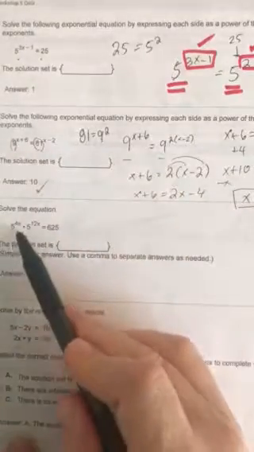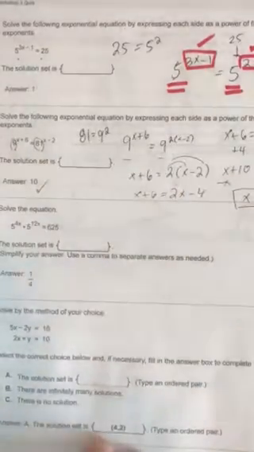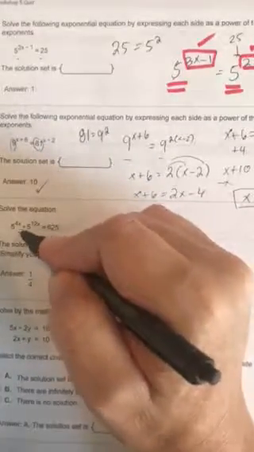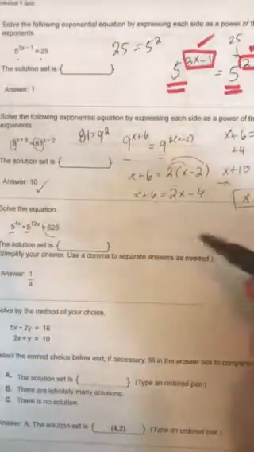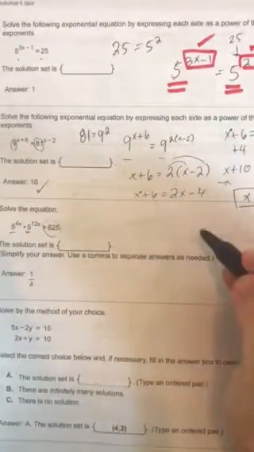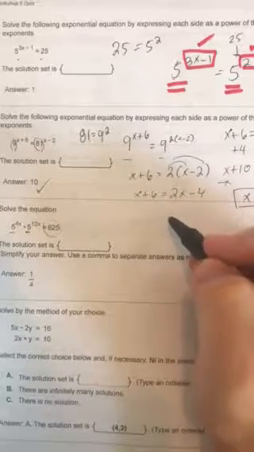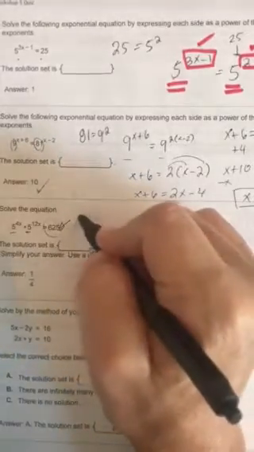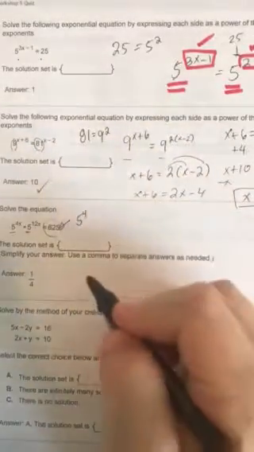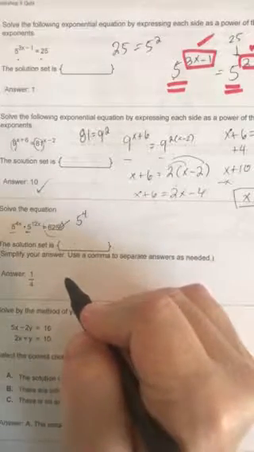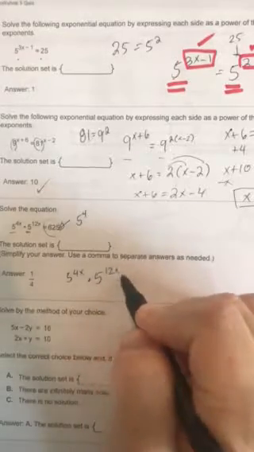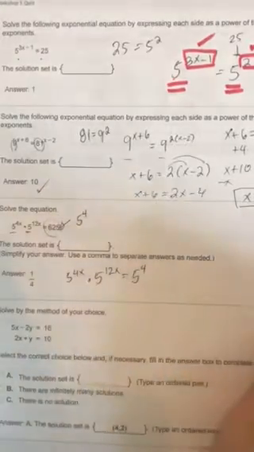Okay, next one here. Now I have 5 to the 4x times 5 to the 12x equals 625. All right, so I'm going to try to get 625 to the same base of 5. So I think of, okay, 5 times 5 is 25, times 5 again is 125, times 5 again is 625. So 625 is just 5 to the 4th. So I'm going to rewrite this as 5 to the 4x times 5 to the 12x equals 5 to the 4th power.